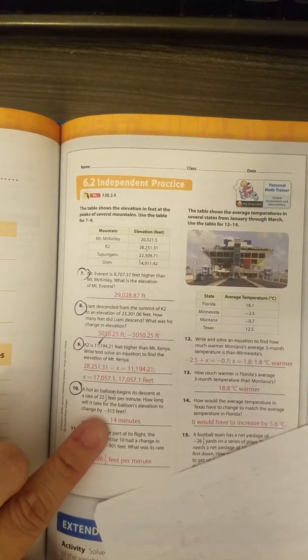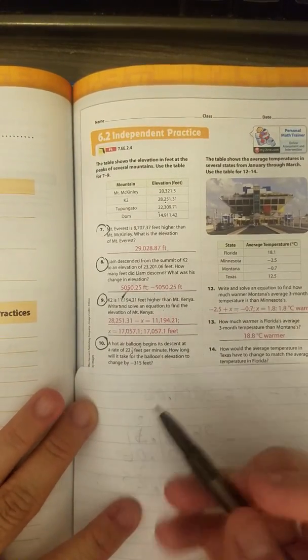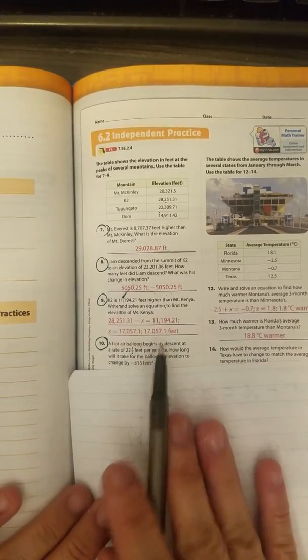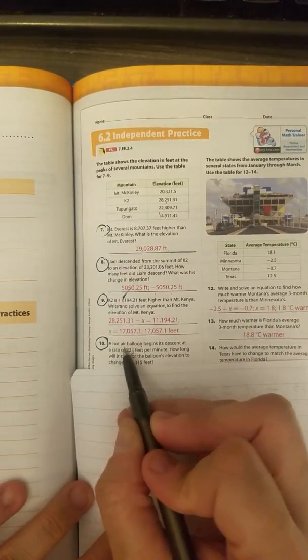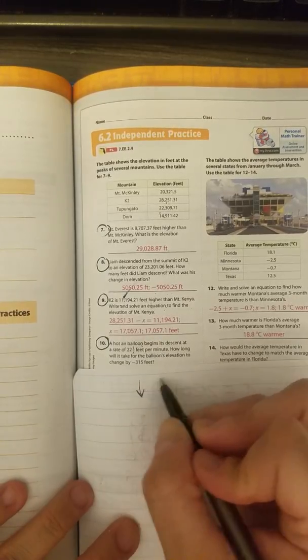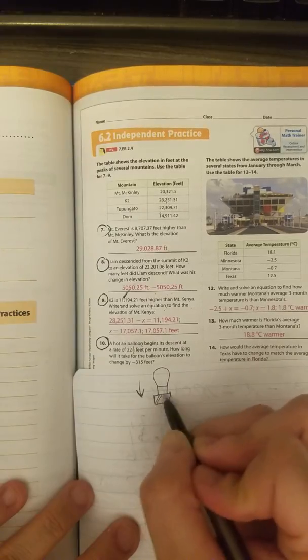Okay, all right, number 10. I chose to do number 10 for you because this is where you use proportionality all the time. It says a hot air balloon begins its descent, so it starts going down. Here's a hot air balloon, really cute.